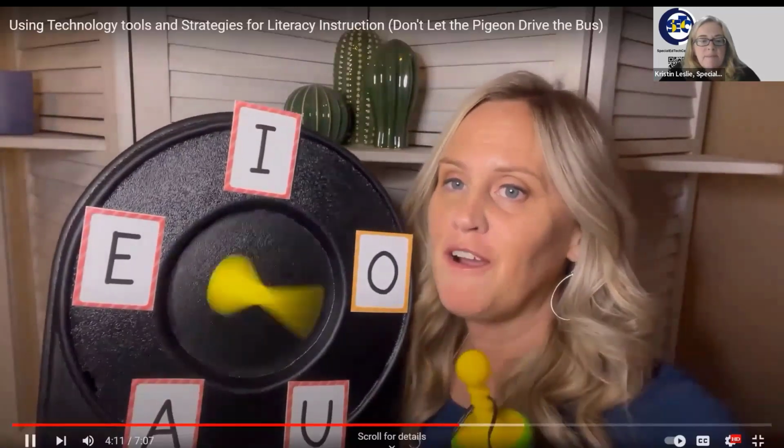Let's play around with that word. Bus. I wonder what happens if we change the vowel. Remember? The vowel is. Let's do this. Let's use our switch adapted spinner.